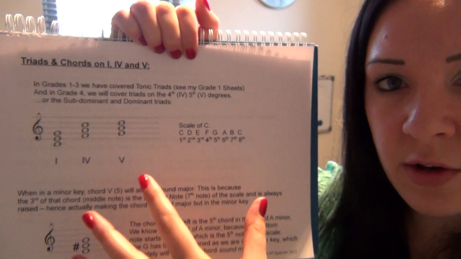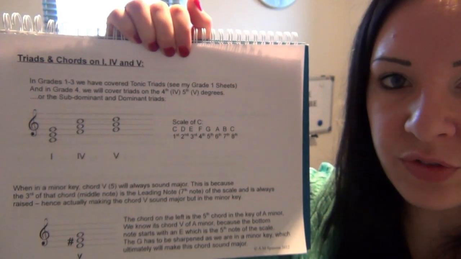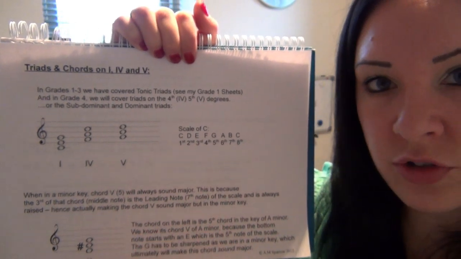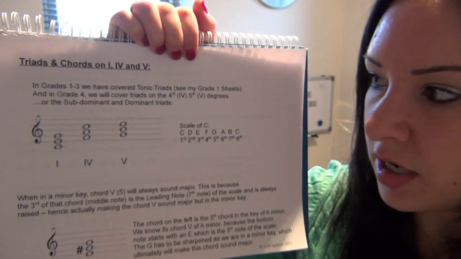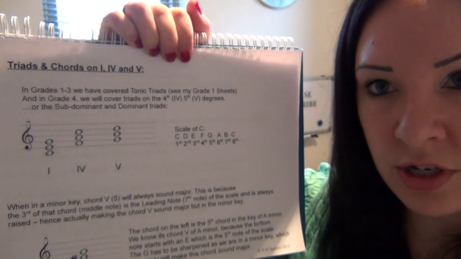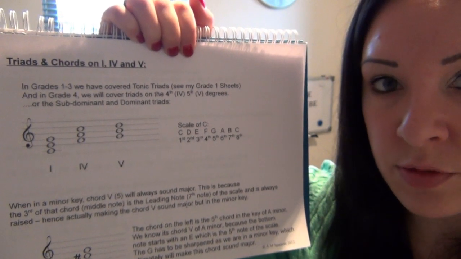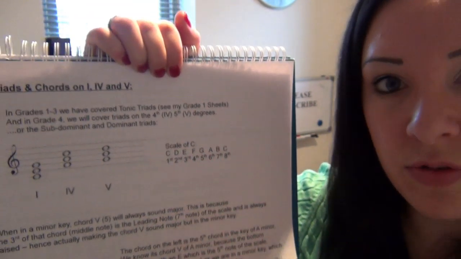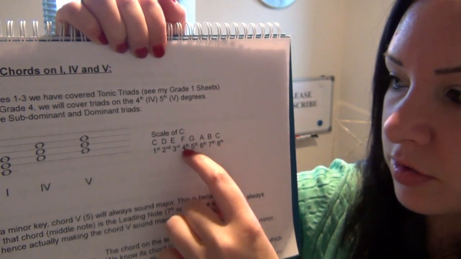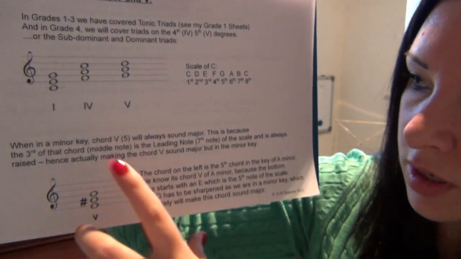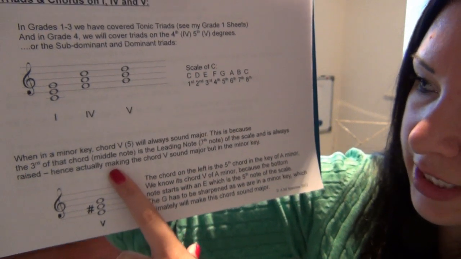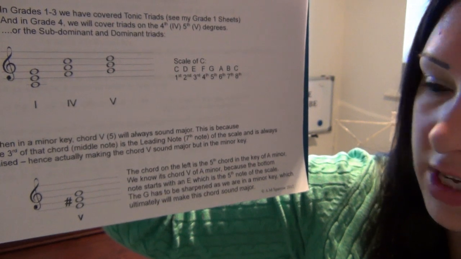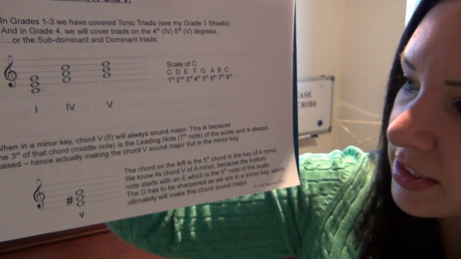So this section here does get quite complicated, but in grade 5 I'm hoping to do a whole separate video on the part that you have with chords, so hopefully I can explain a little bit more about that. That really is all that you need to know, just the tonic triads, and by tonic it starts on the 1st note of any note of the scale. In this case we're doing chords 1, 4 and 5. Information down here: when in a minor key, chord 5 will always sound major. This is because the 3rd of that chord, or the middle note for example, is the leading note.